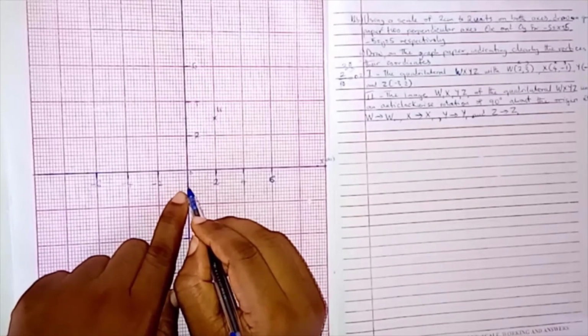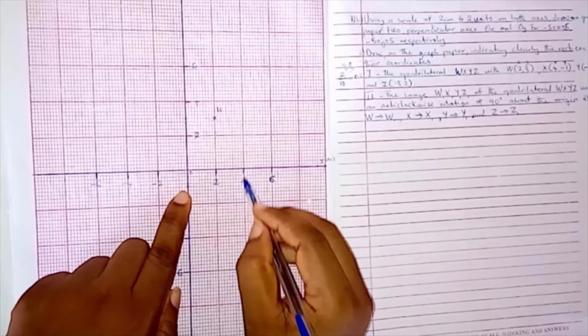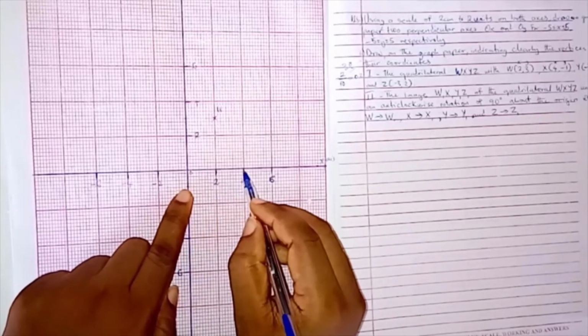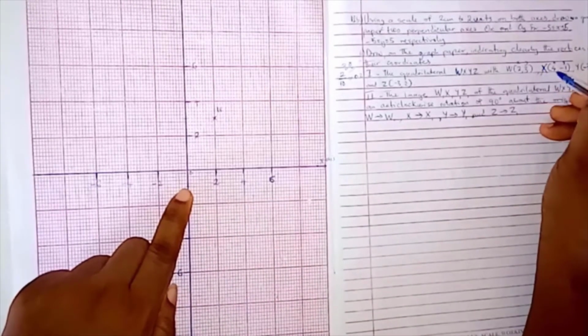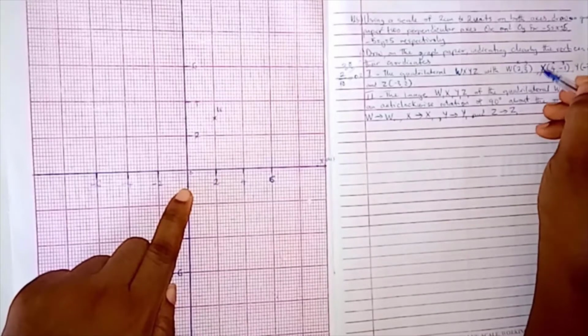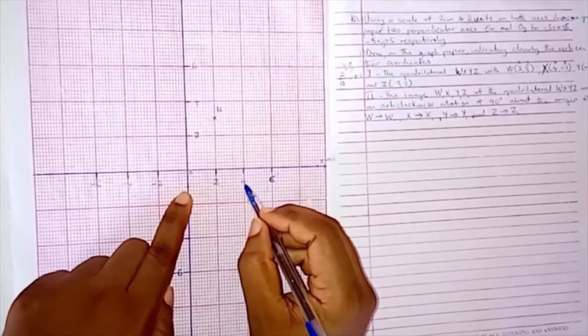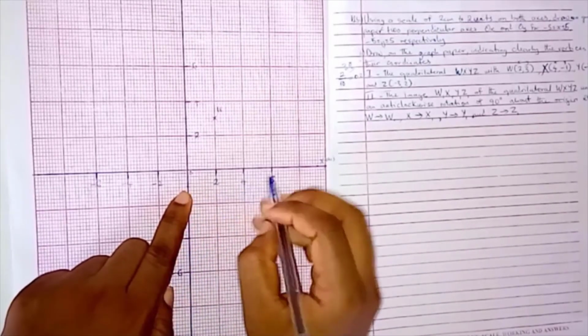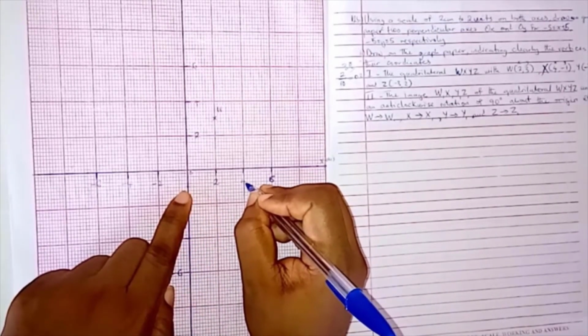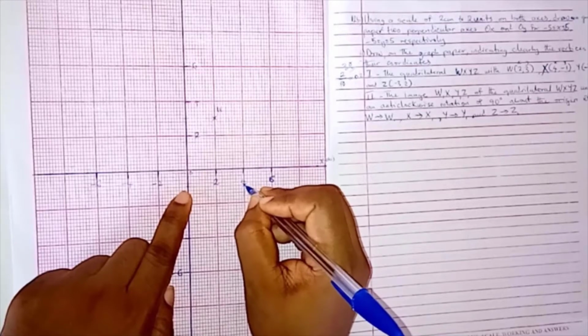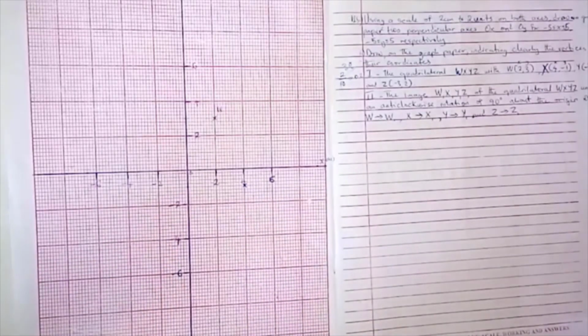So we trace this out to 4. This X is at 4. The coordinates of this point are 4 and minus 1. So we have 4 here and minus 1 here. So this is our point here, and we'll put the star here. Okay, what's the next thing?